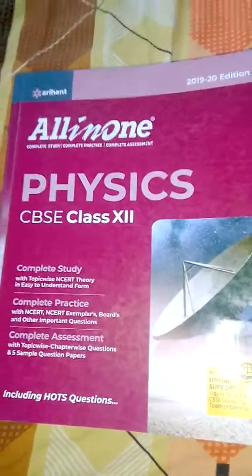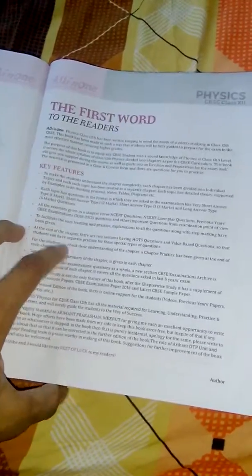Alright, now let's get started with the insights of this book. So we won't be wasting time on these unimportant things. Here are the contents, the whole syllabus has been covered. Unit-wise mentions of all the chapters are also given. Now these things are really unhelpful, like how to prepare for the CBSE examination.